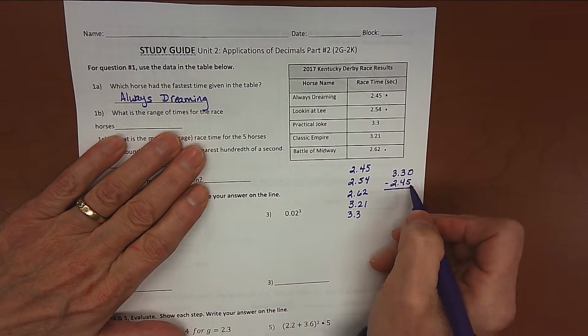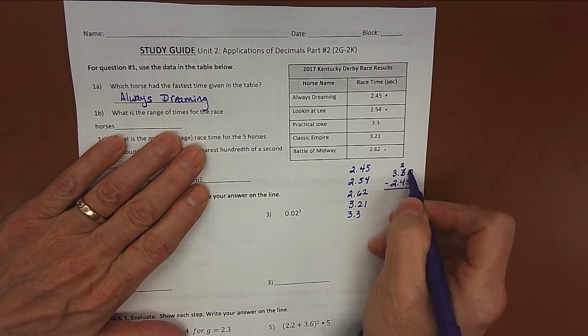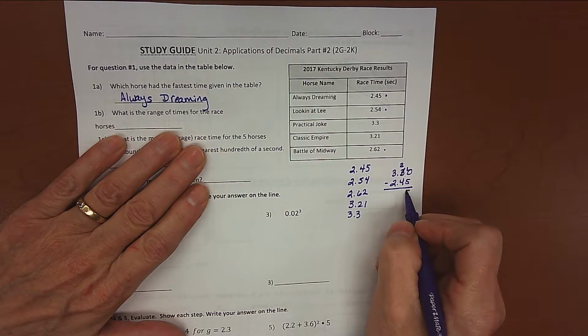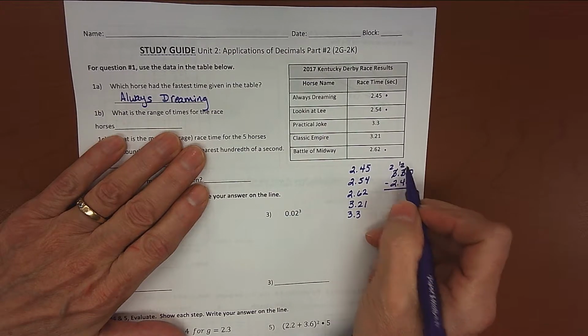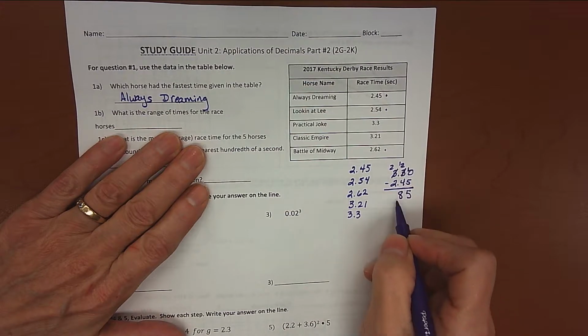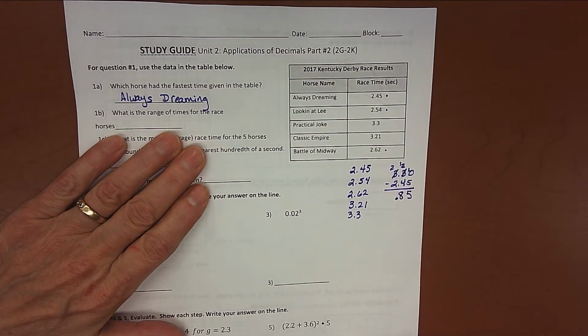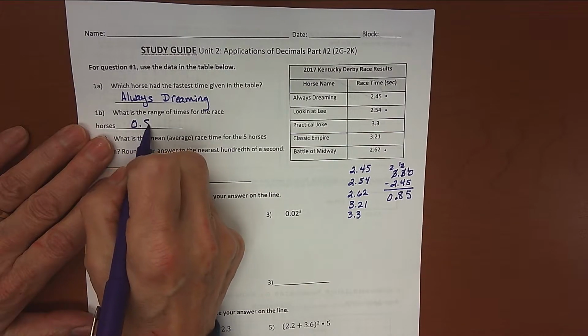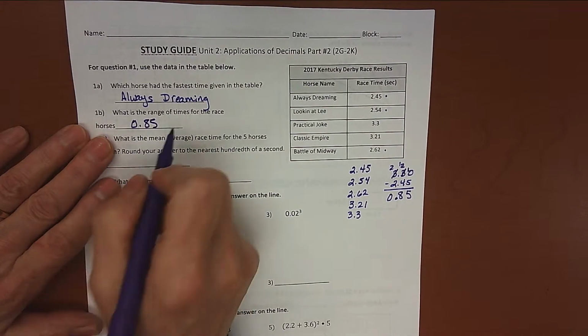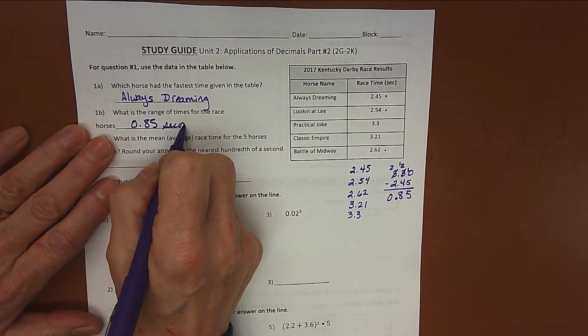I can't take 5 away from 0, so I borrow. 10 minus 5 is 5. Can't take 4 away from 2, so I borrow again. 12 minus 4 is 8. Bring that decimal point down, and then 2 minus 2 is 0. So the range is 0 and 85 hundredths of a second, which is really a close race, right?